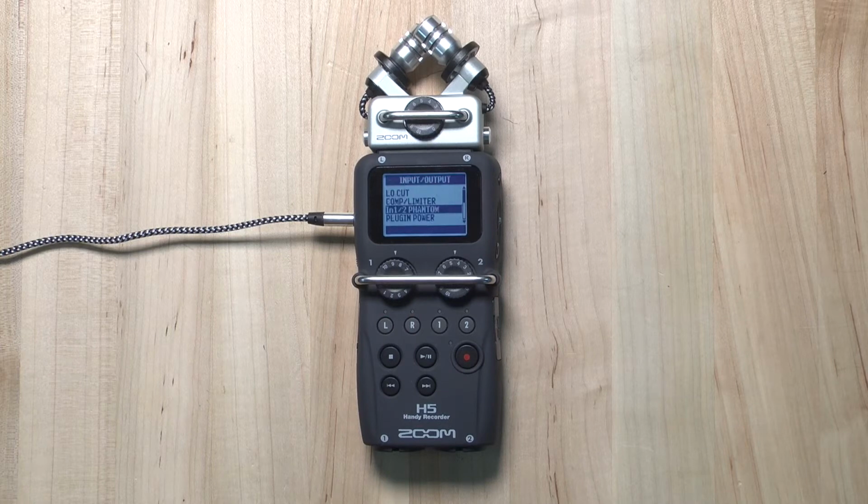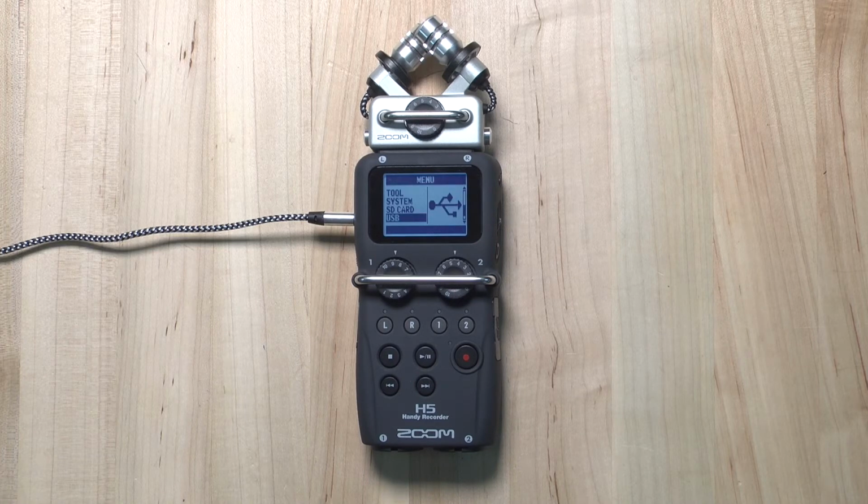Phantom power means that the H5 provides power for certain mics. This is usually needed if you want to use a condenser mic. The USB output allows you not only to put data from your H5 on your computer, but it also can be used as an audio interface to record something directly to your laptop or your iPad.